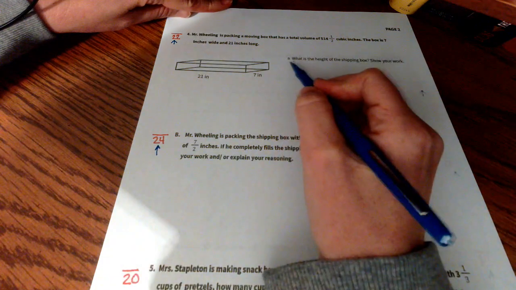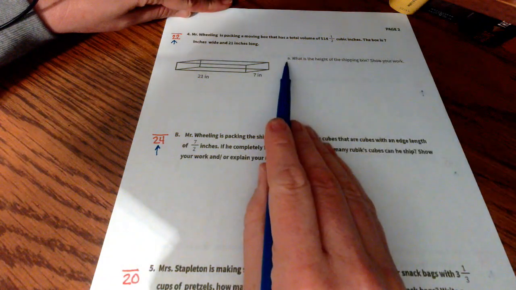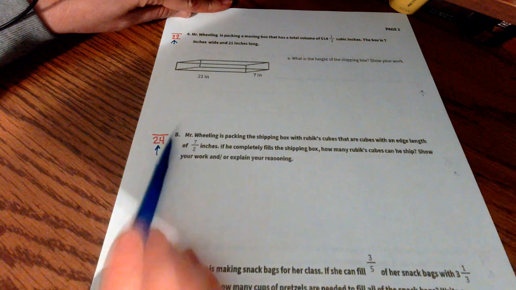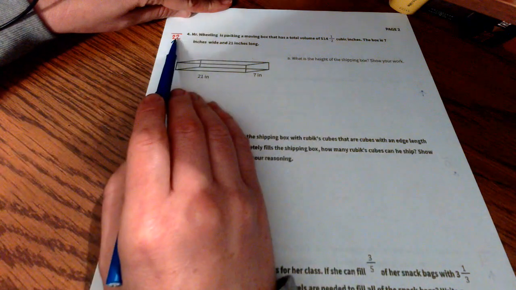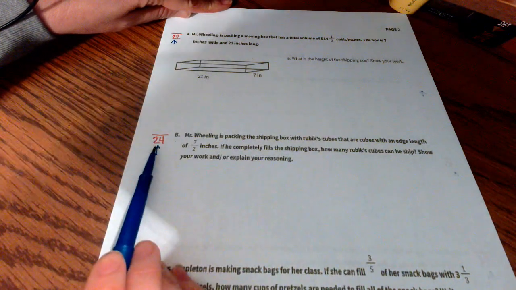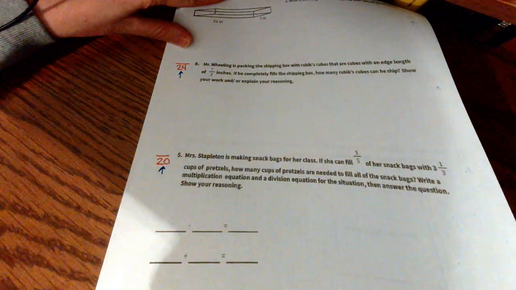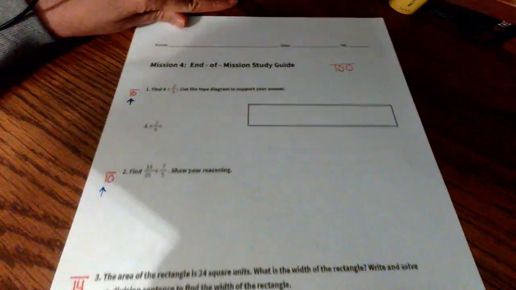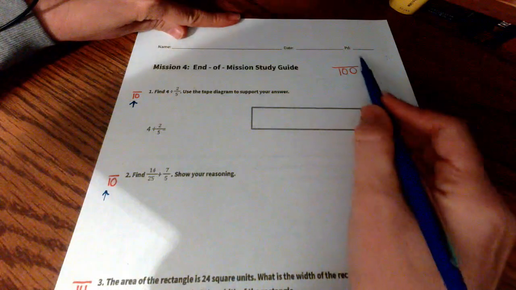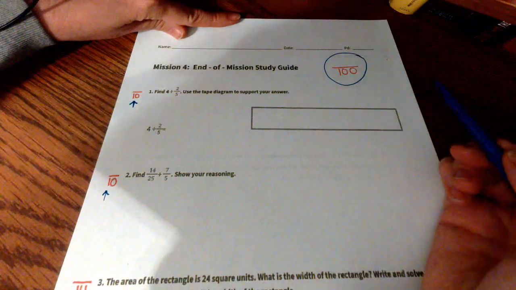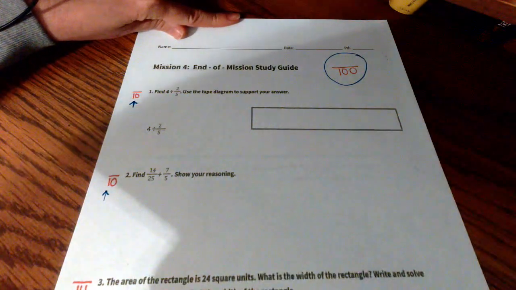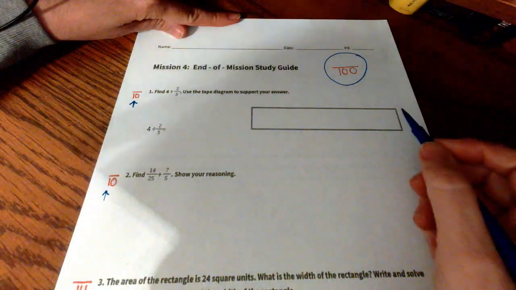So we have two parts to this question, a part A and a part B. Part A is worth 22 points, part B is worth 24 points, and then we have our last question here worth 20 points. All of that adds up to a total of 100 points. So you can see on here how much each of the questions are worth.